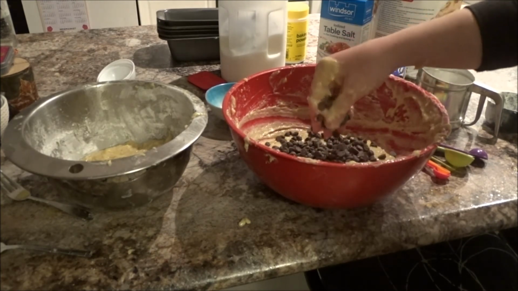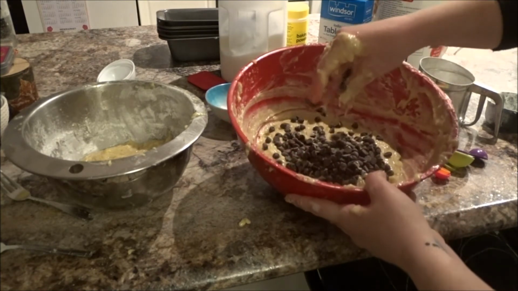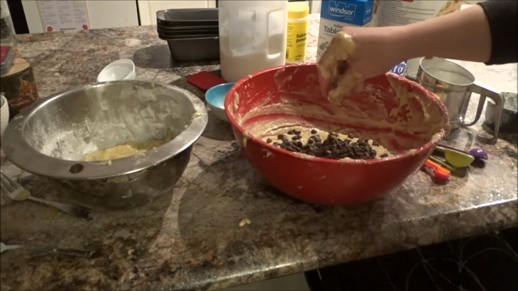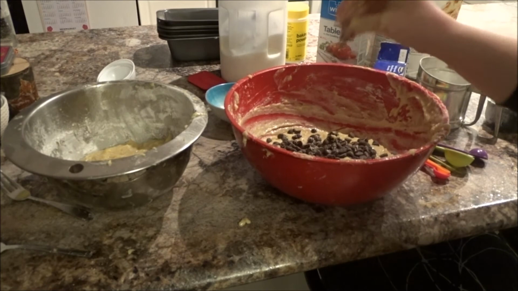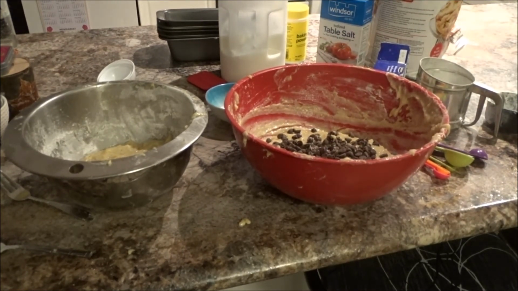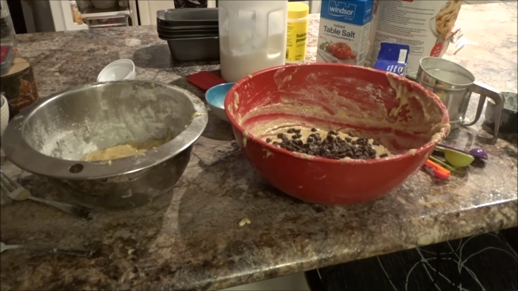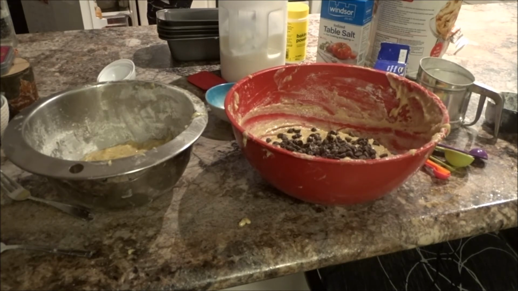So, we'll find out. I don't know what the measurement was of that one. But, alright. And now we need to get the vanilla, which I forgot to get. There it is.